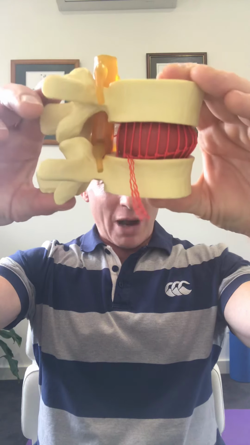So we'll be going the other way with movements. We'll be going backwards, just like a hydraulic pump, to try and get that bulge smaller and smaller and smaller, so then your pain starts to disappear and you start to feel a lot better.